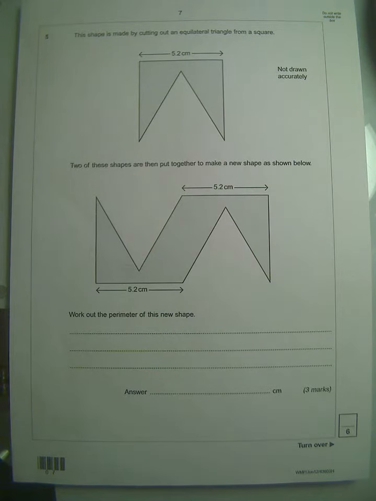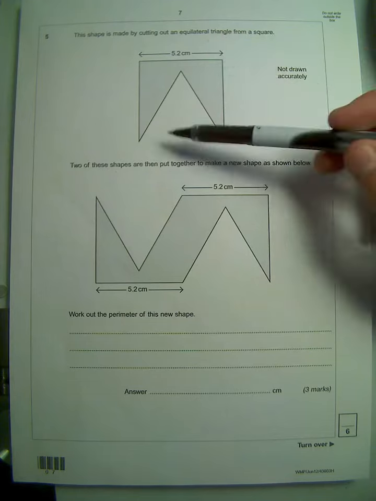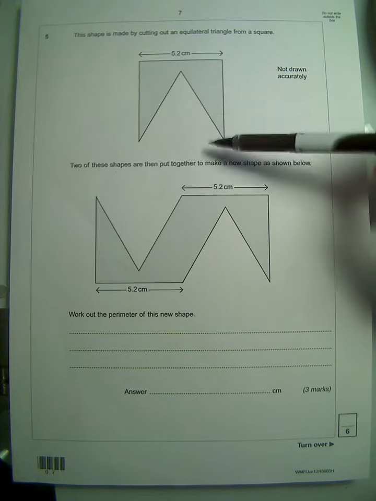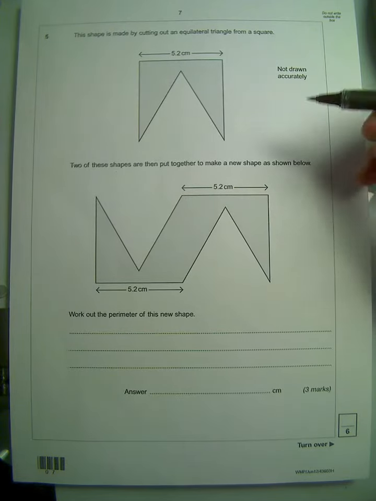Okay, here's the next question. A shape is cut by making an equilateral triangle from a square. So an equilateral triangle, that means all of the sides are equal and all of the angles are equal, and they're 60 degrees because 180 divided by 3 is 60.